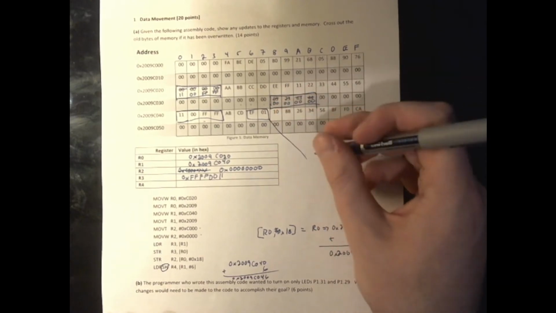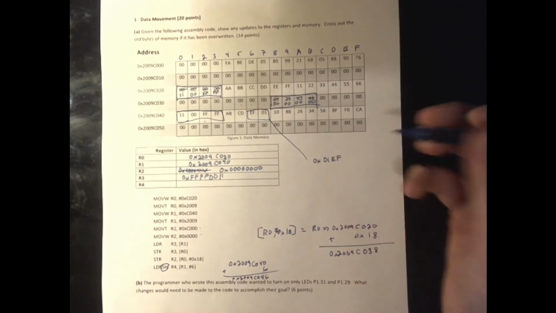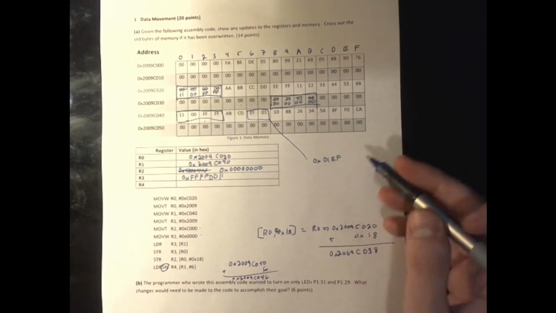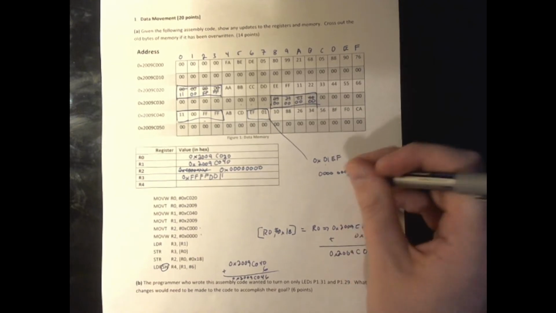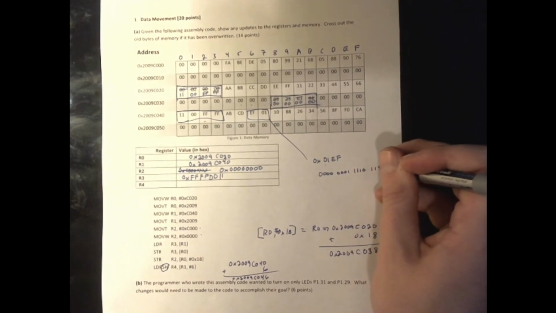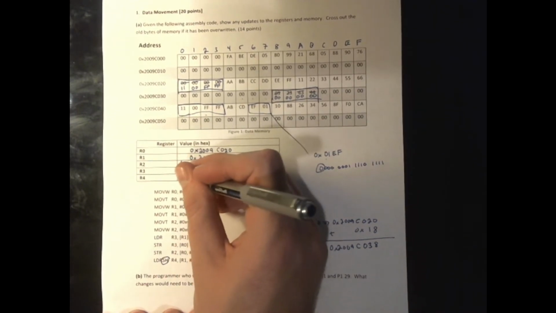So when we write this out, we would write that as 0x01EF, which means that the topmost bits are going to be 0000, and then if we wrote out the rest of it, we'd write that out in binary. But really, we only need to know what the topmost bit, or the leftmost bit, is of the thing that we're loading. Since that is a 0, we're going to sign extend. That means we're going to add zeros. We're going to pad with zeros to the left of what we put in R4.